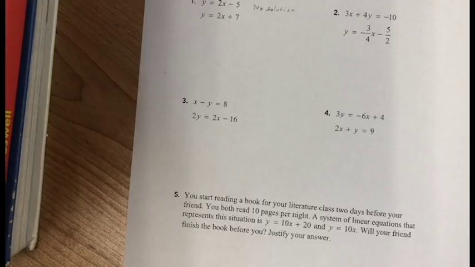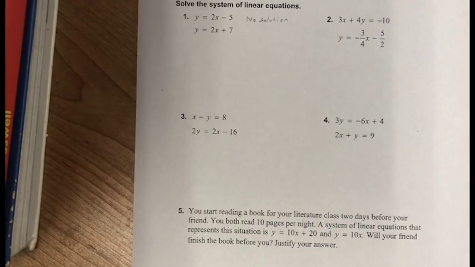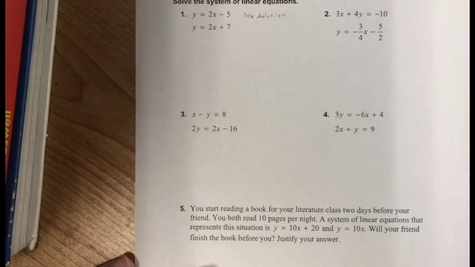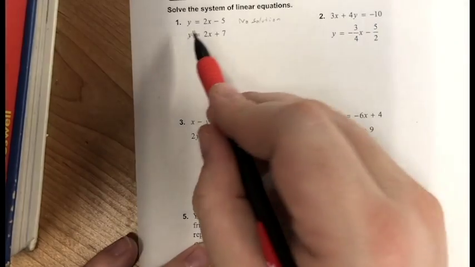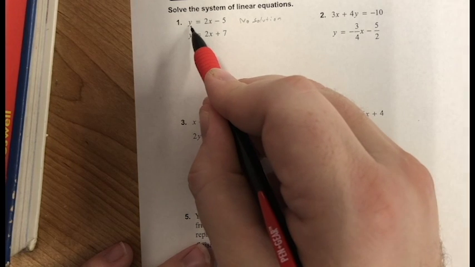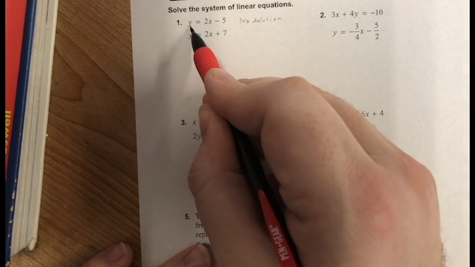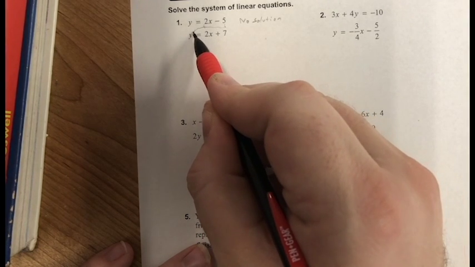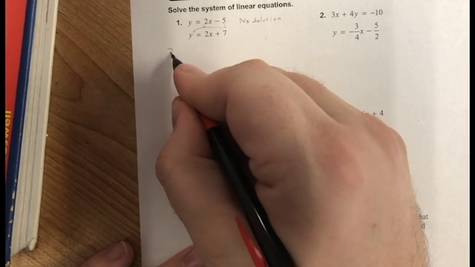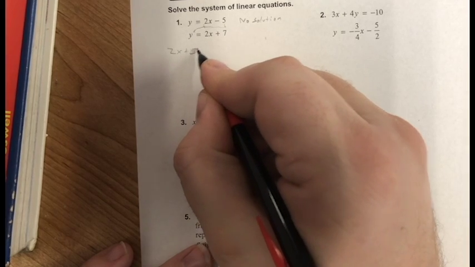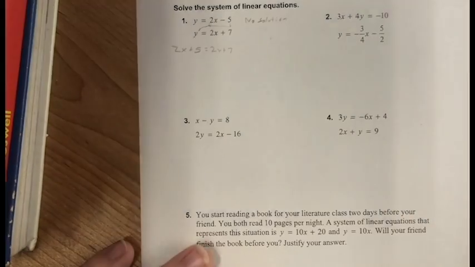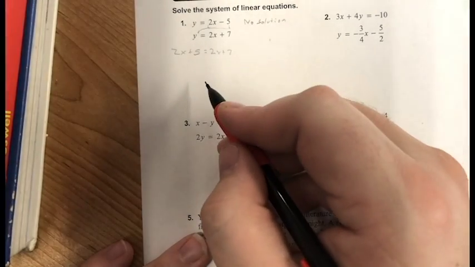However, let's pretend I didn't notice that. And let's use process of elimination or substitution. Let's use substitution. I know right now that this y is equal to this expression. So I can put that right back into this one. So I can say 2x plus 5 is equal to 2x plus 7. All right, now let's continue to work it out. We're going to solve for it.